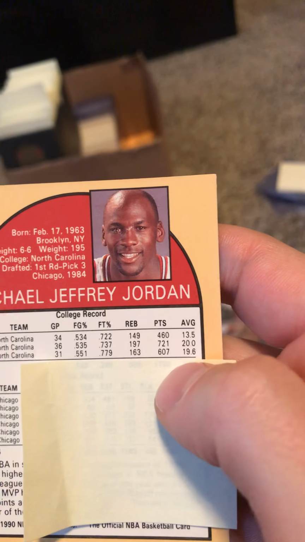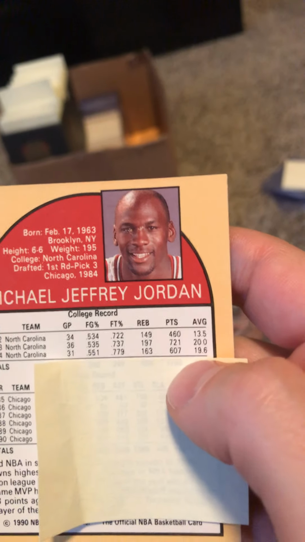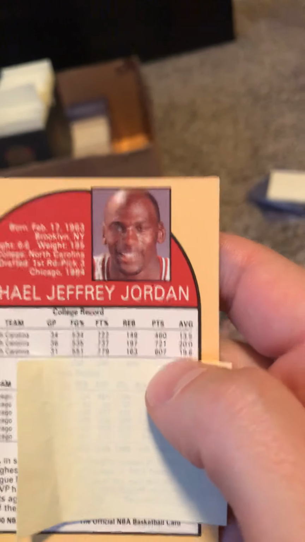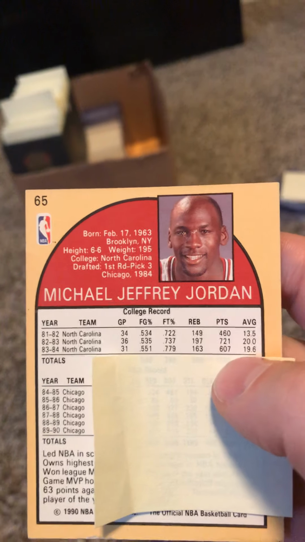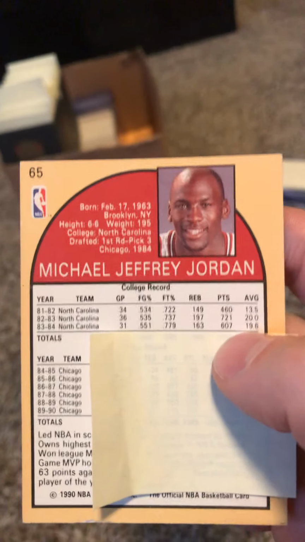So this will include adding decimals and then the division of decimals. That final number will tell you his total average over the course of 3 years as a North Carolina Tar Heel. Hope that kind of makes sense.